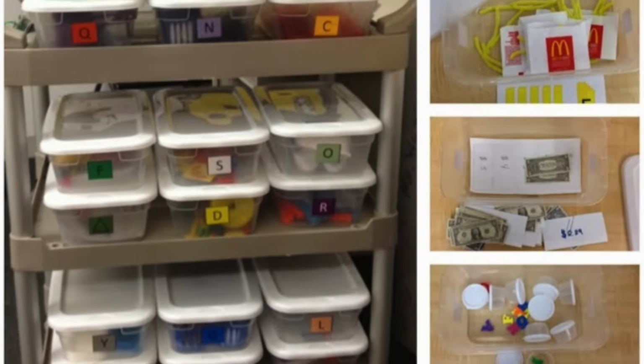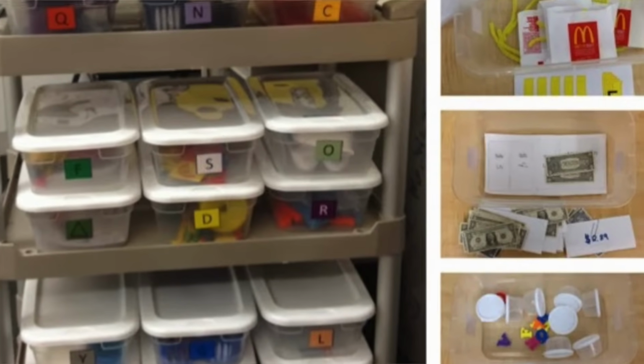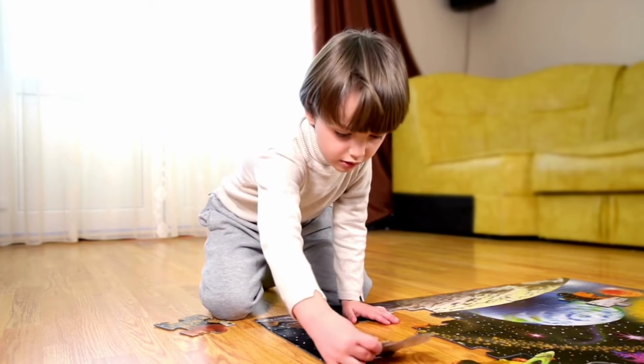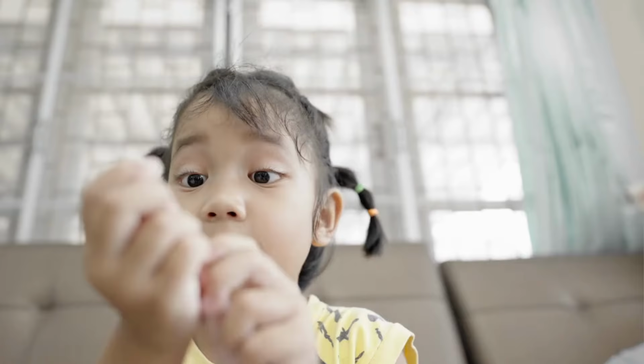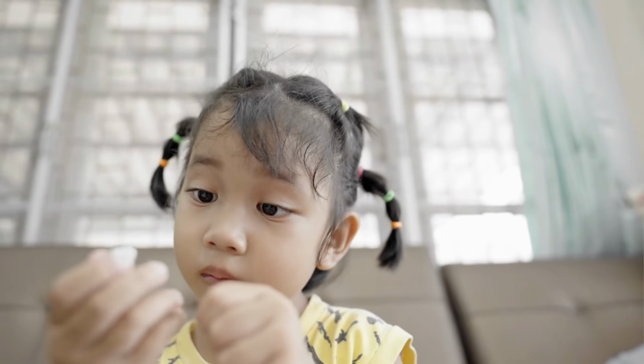But what is this? What is a task box? A task box is a box, a bin, a drawer that has a task or an activity inside it. It typically is a closed loop activity, meaning that activity has a clear beginning and a clear end. Examples of a closed loop task would be completing a puzzle or stringing a set amount of beads onto a pipe cleaner or string, or putting 10 coins into a coin slot.